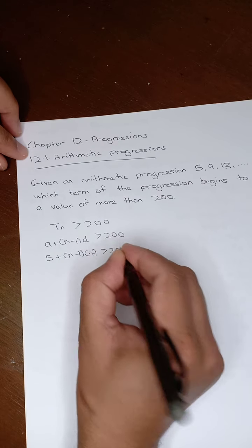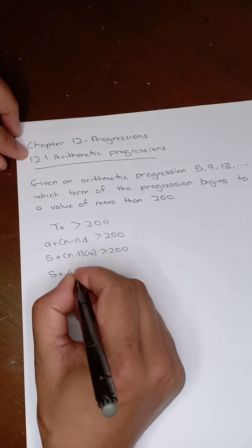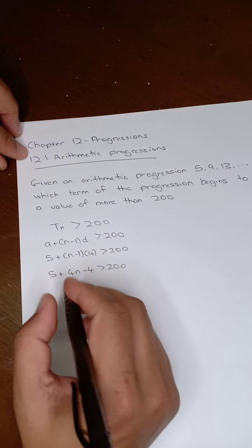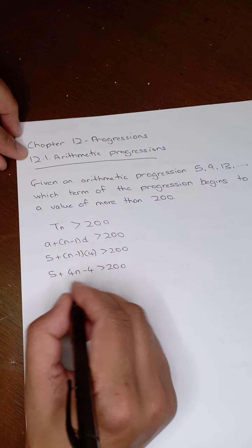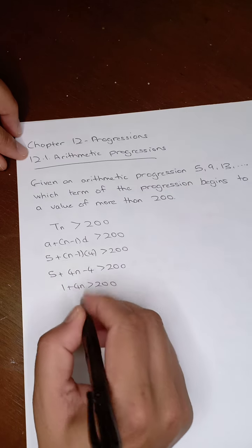more than 200. Expand this: 5 plus 4n minus 4 more than 200. 5 minus 4 is 1, so 1 plus 4n is more than 200.